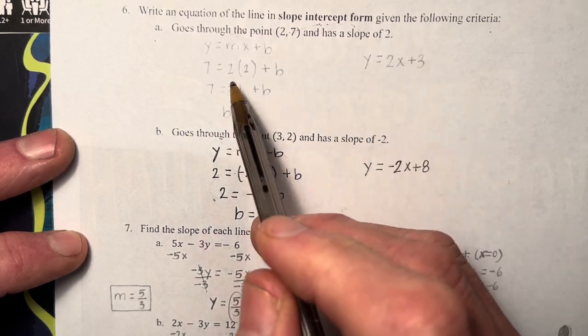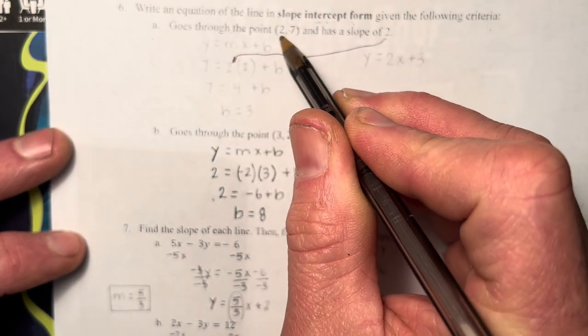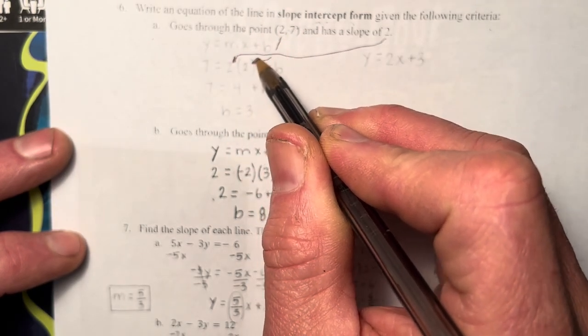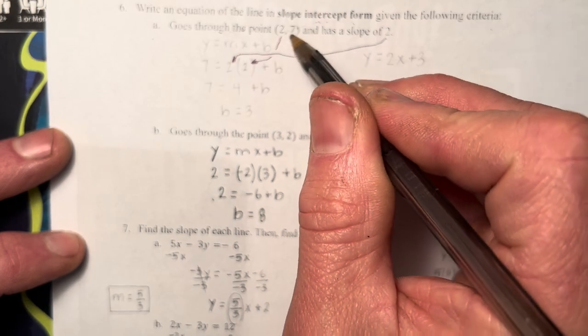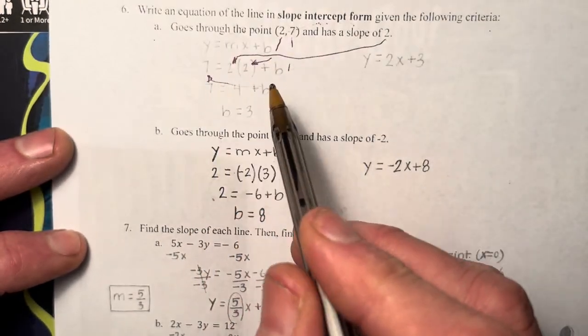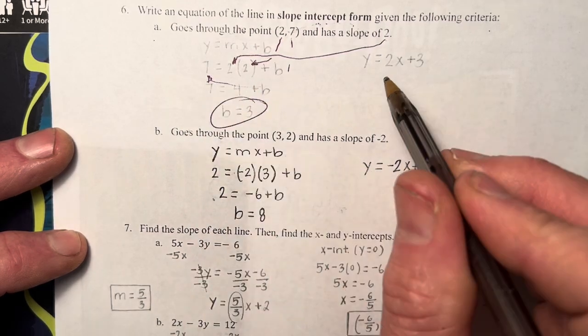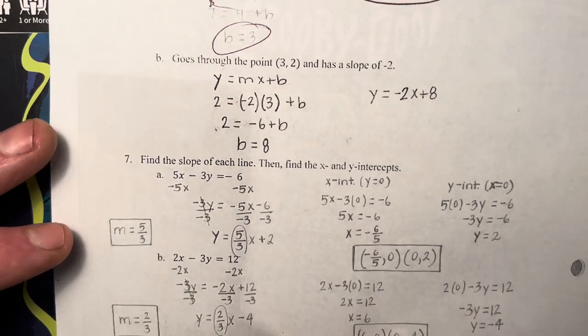I know the slope is 2, so this is the 2 that's going right there. Then my x value goes right there. And then the 7 goes right there, and well, I'll get it all the way over there. And now I just carefully work through. Well, if 7 equals 4 plus b, I take away 4 from both sides. There's my b, there's my equation, okay?